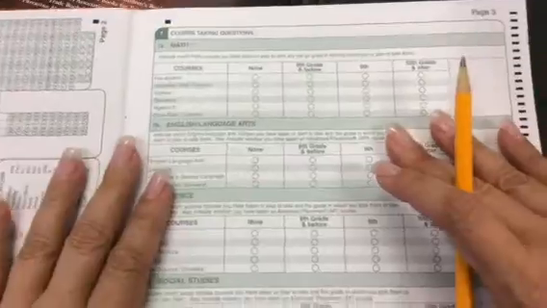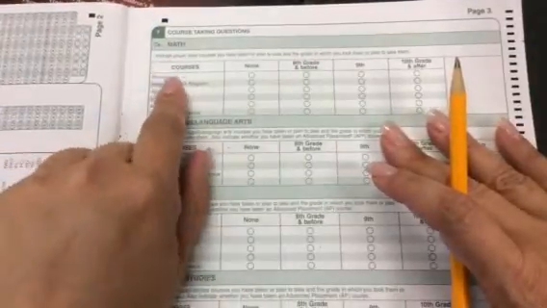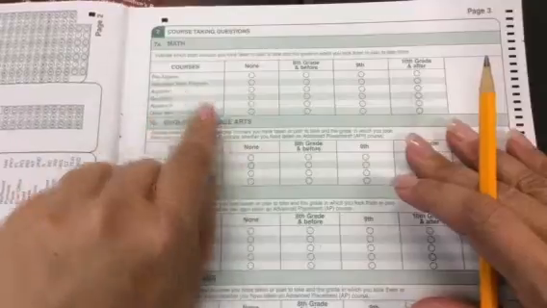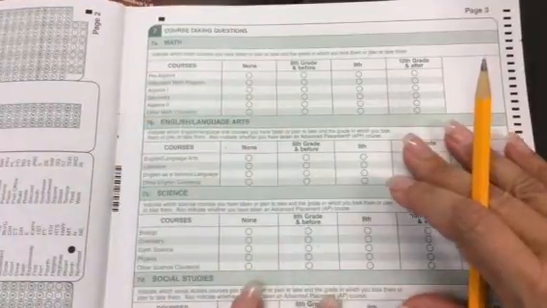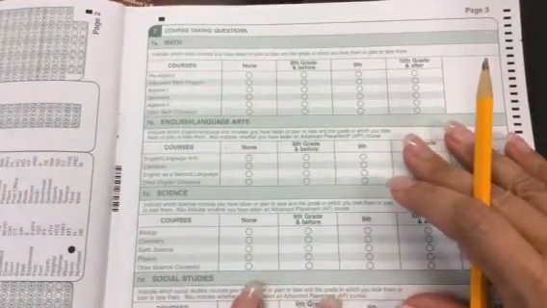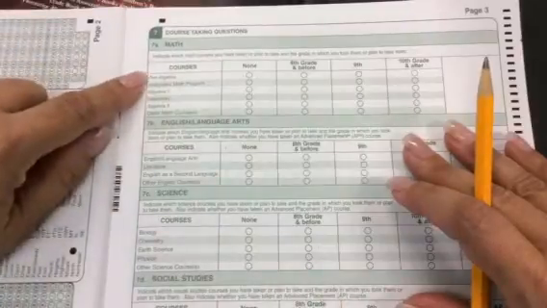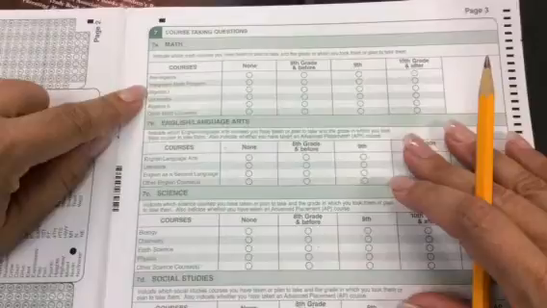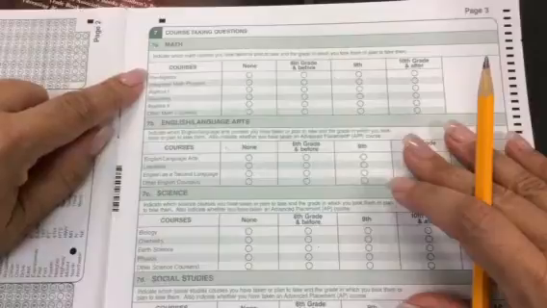So let's take a look at math. We need to indicate which math courses you have taken or plan to take and the grade in which you took them or you plan to take them. Here at Wren, 8th grade students are either taking pre-algebra or algebra. You are in the algebra courses with Mr. Castillo, or you're in the pre-algebra courses with Mr. McLean and Mr. Castillo.